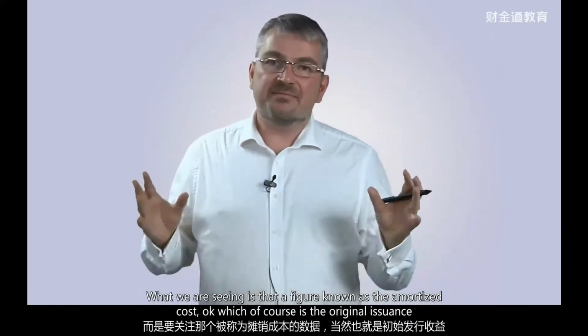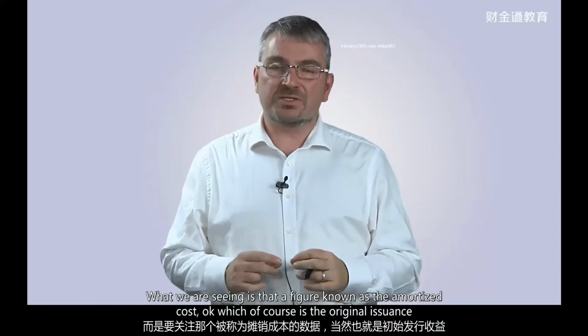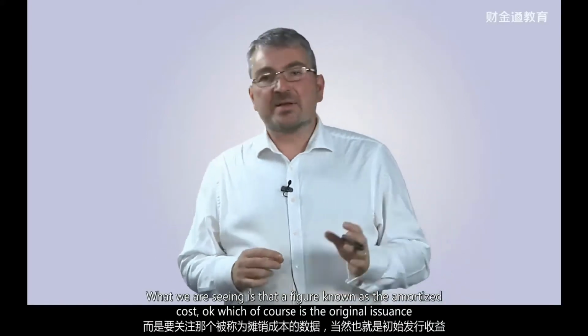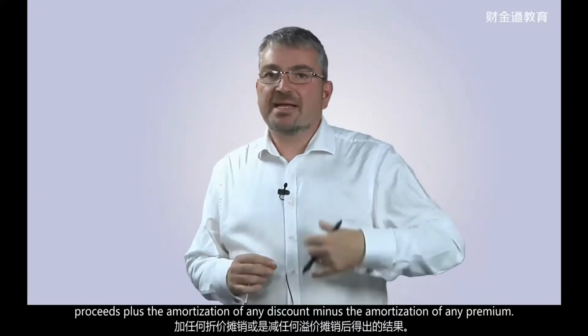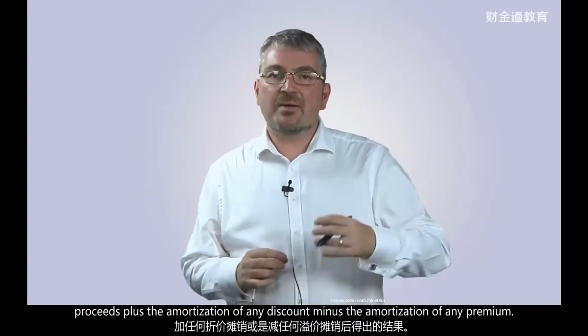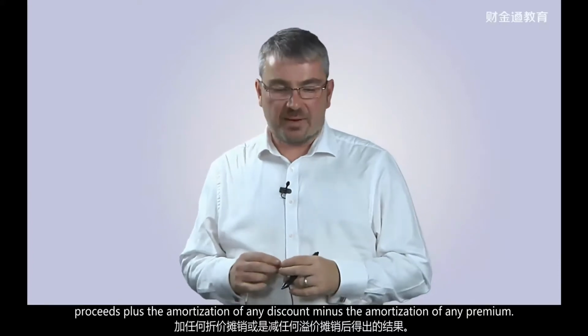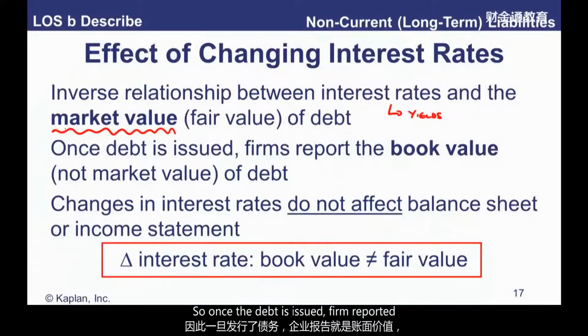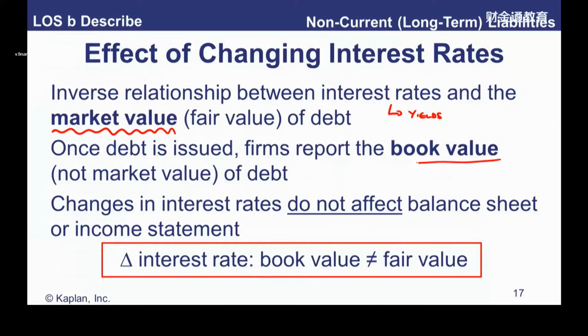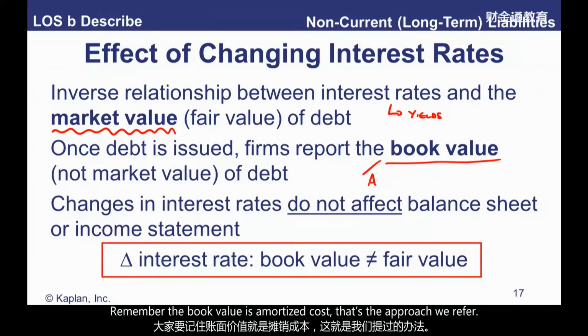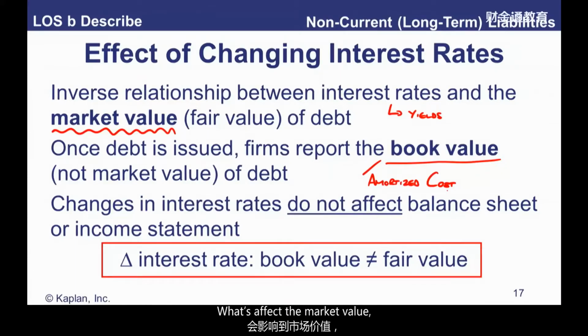What we're seeing is a figure known as amortized cost, which of course is the original issuance proceeds plus the amortization of any discount minus the amortization of any premium. So, once the debt is issued, firms report the book value, not the market value. And remember, the book value is amortized cost. That's the approach we refer to. So changes in interest rates, whilst they affect the market value, do not affect the balance sheet value.